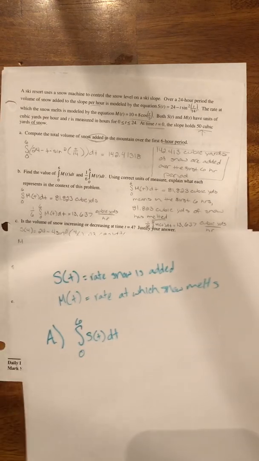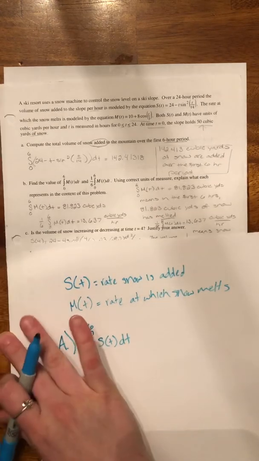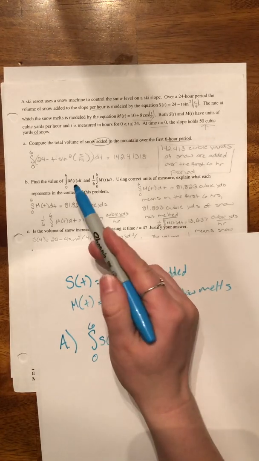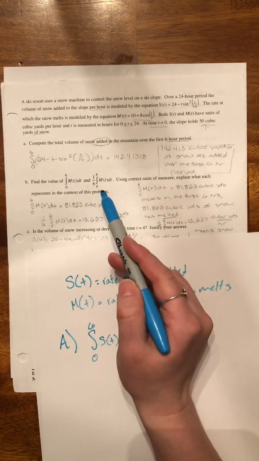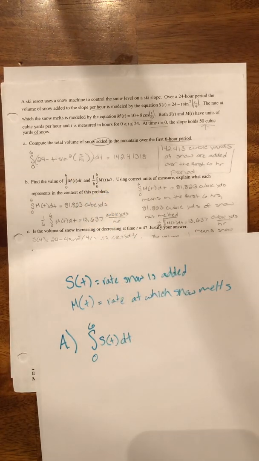In part B, this one says find the value, 0 to 6 of m of t dt, and 1 over 6 of the integral from 0 to 6 of m of t dt. Sorry, I'm saying things weird. I'm super tired. Using correct units of measure, explain what each means.